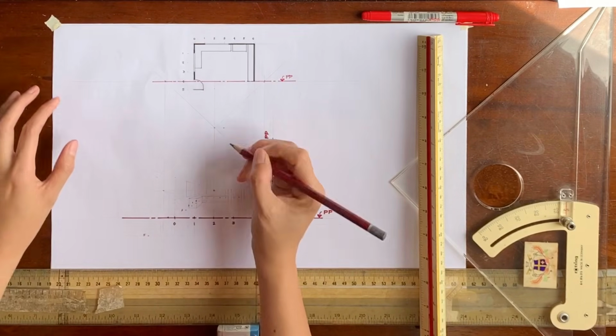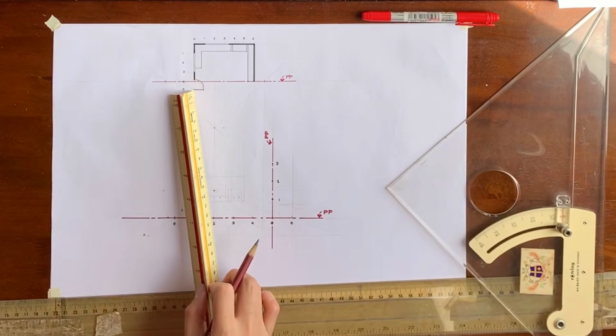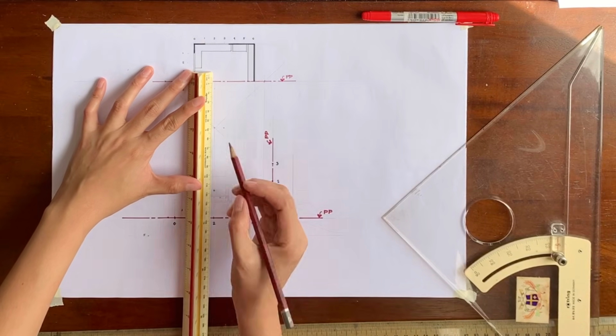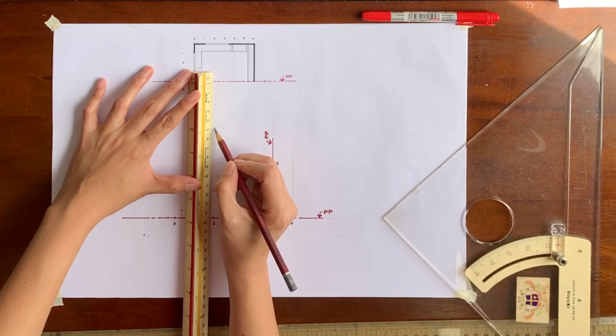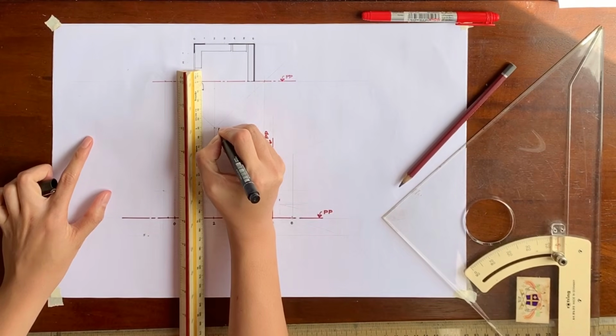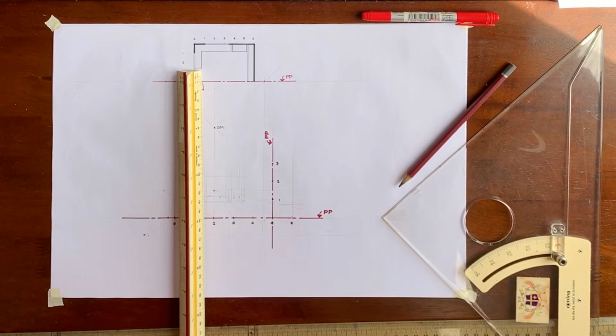So here is our station point. I have measured it from the picture plane about 5 meters here. So I will put SP here. There is our SP.